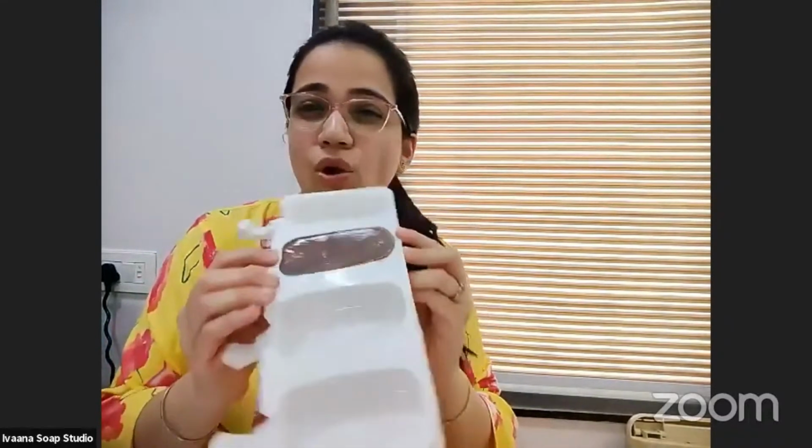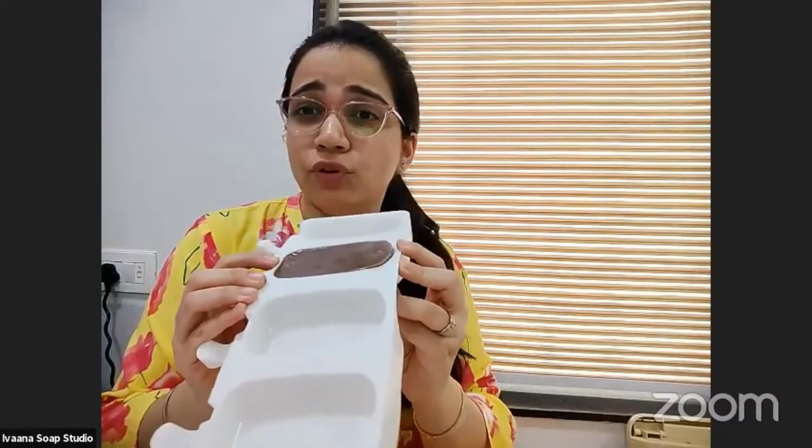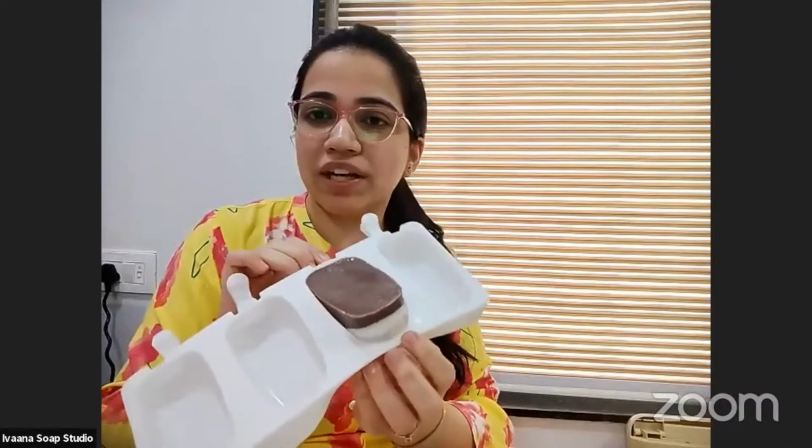Okay, I would like to show the unmolding of this soap. It's not fully set, fully dry, but I would like to show you people. Let it cool for another maybe 15 to 20 minutes before unmolding it, but I'm doing it now. It's very easy to unmold. Just pop it like this and remove.